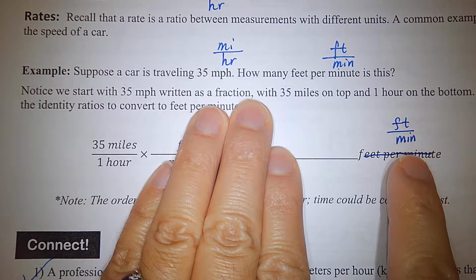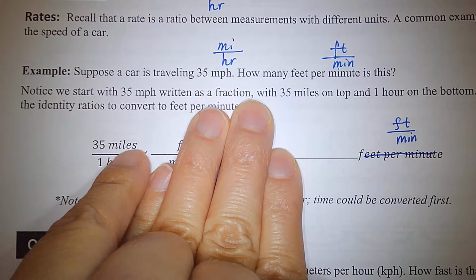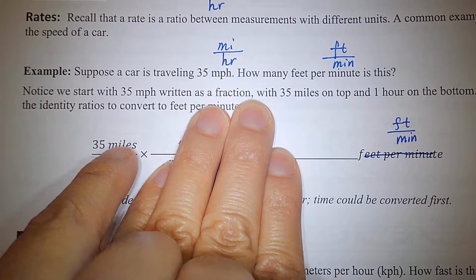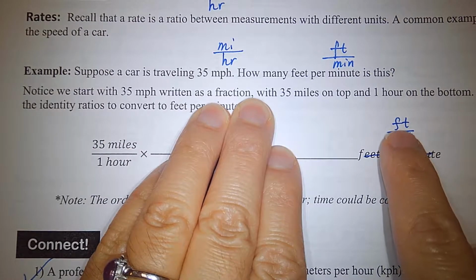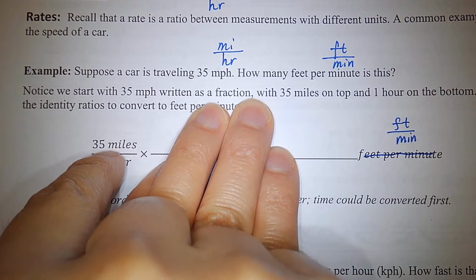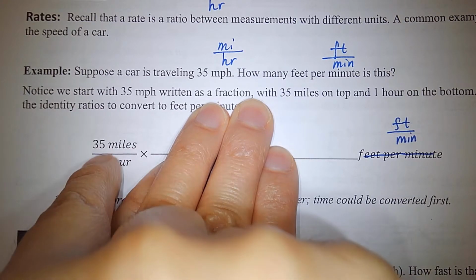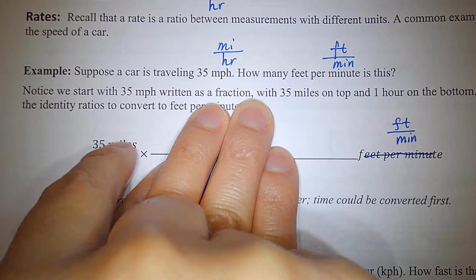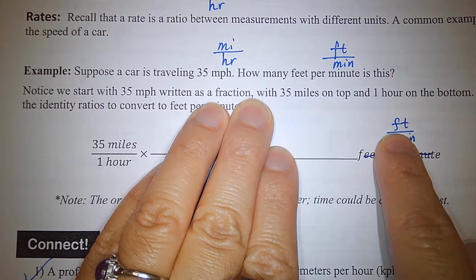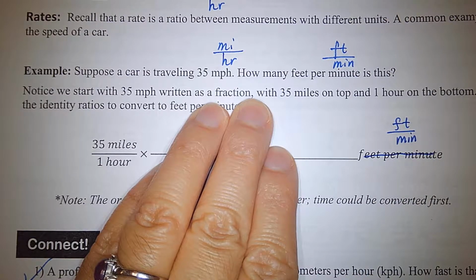How to convert? For the length, the given unit is miles. We want to convert from miles to feet. And for the time, the given unit is hours. We need to convert from hours to minutes. So that means we have to do two conversions.